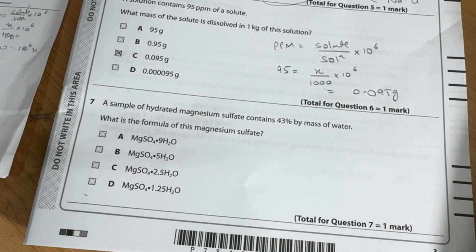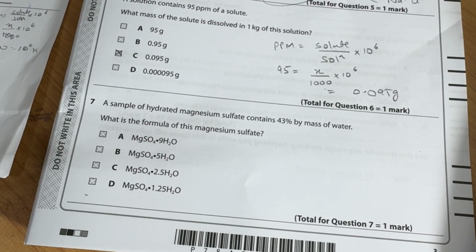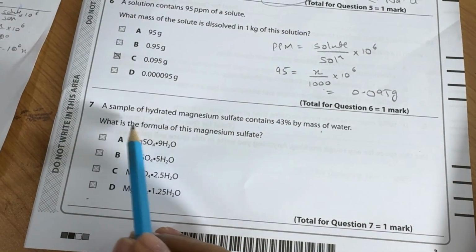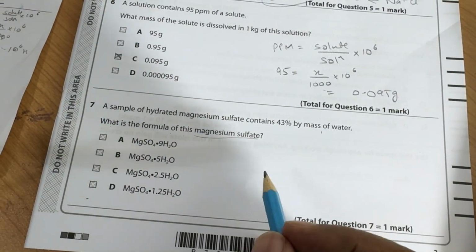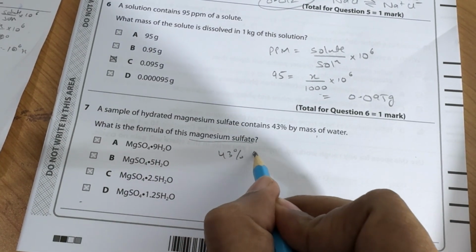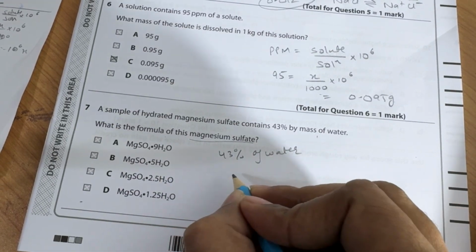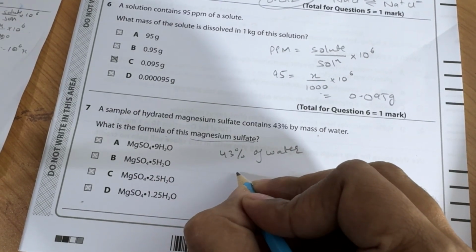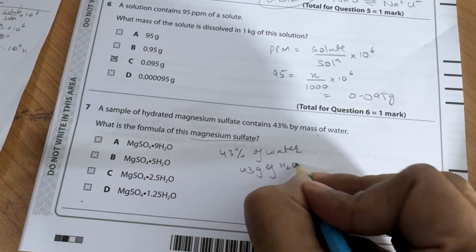Question 7 says a sample of hydrated magnesium sulfate contains 43% by mass of water. What is the formula for this magnesium sulfate? Simple. I have with me 43% of water. Let's assume that 43% is 43 grams of water.